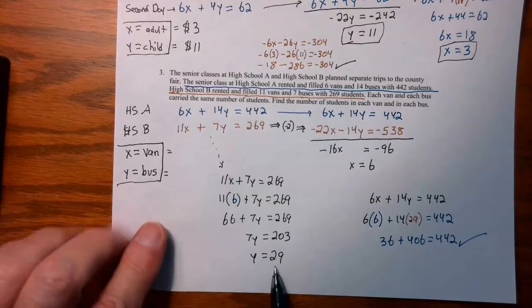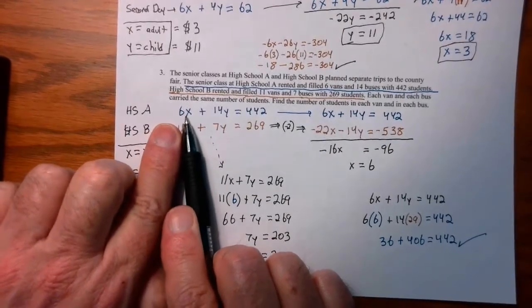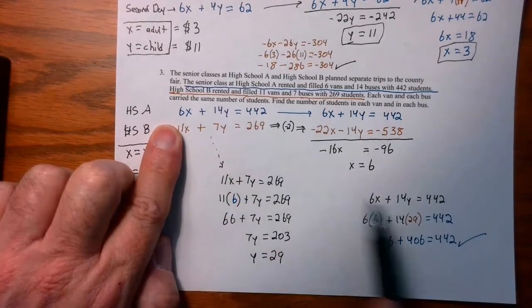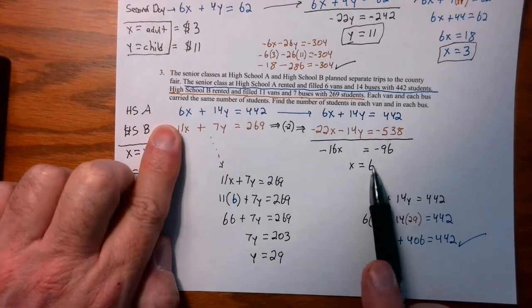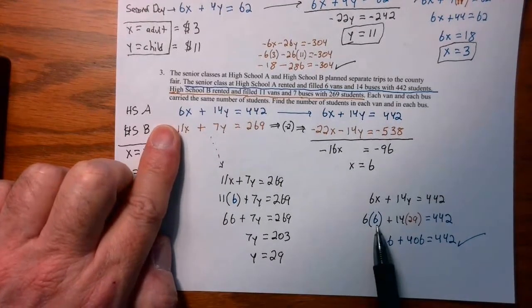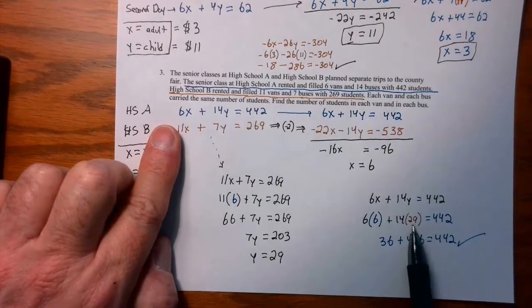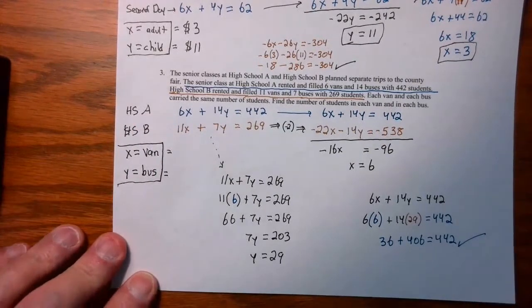All right? I want to double check though. So I took the first equation right here. 6x plus 14y equals 442. And I rewrote it right here. Then I plugged in x equals 6 right there. I plugged in y equals 29 right there. And sure enough, when I multiplied them out, I got 442. So it checks.